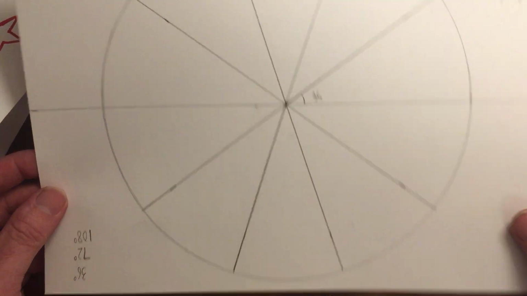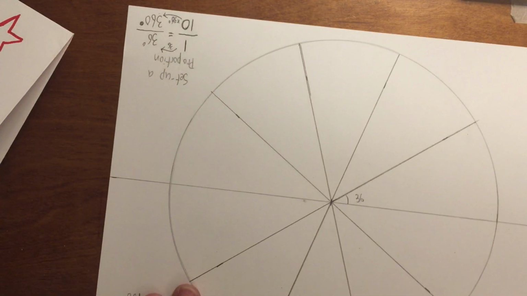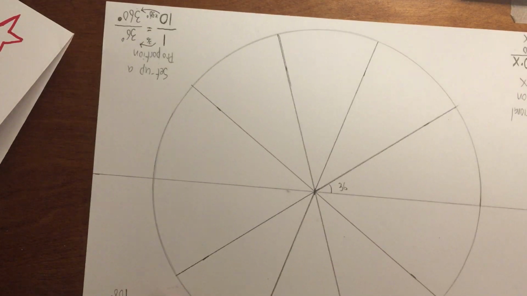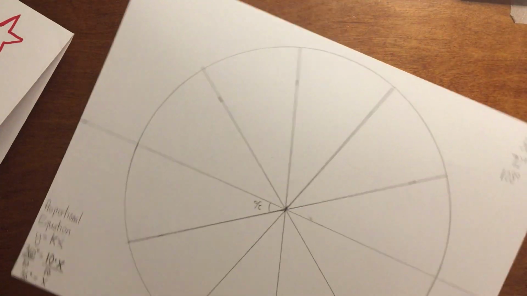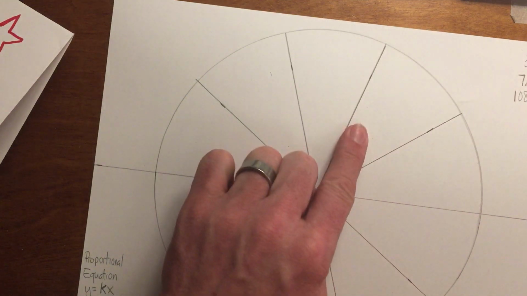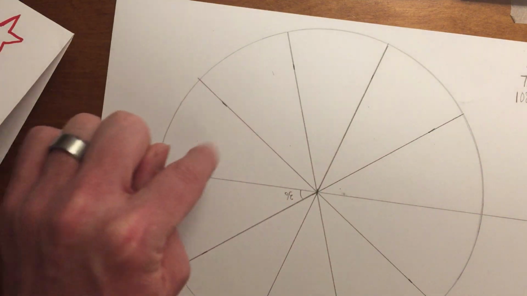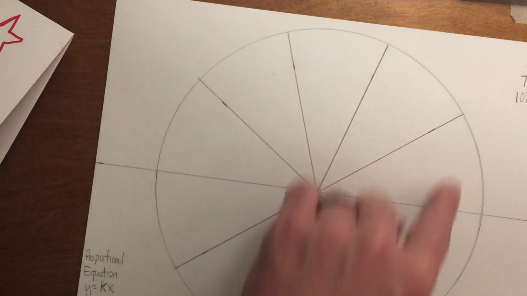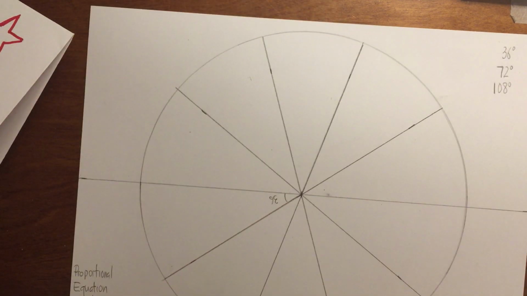I just did 10 equal parts, and that's the first step that I need to do to make a star. I'm all flipped over and upside down. Either way, it's 36 degrees, 36 degrees, 36 degrees, 36 degrees, 36 degrees. When you add that all up, it creates the whole circle, 360 degrees.